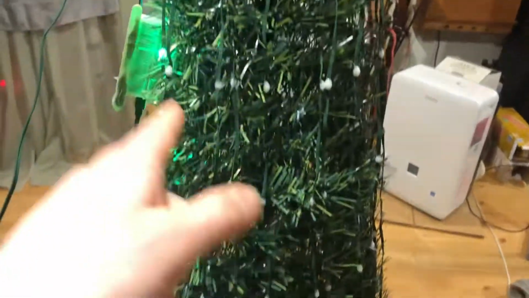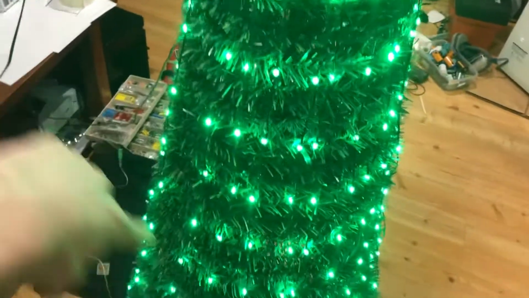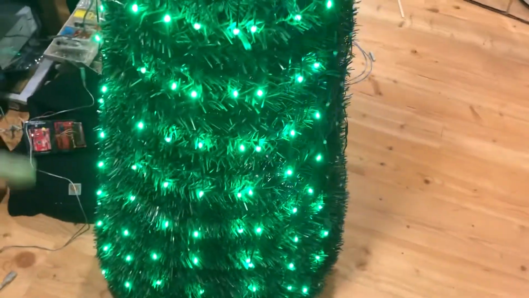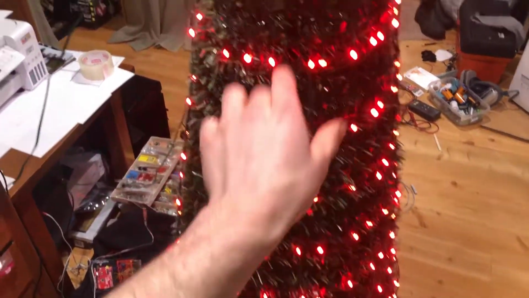Originally, when I took it apart, I assumed that most likely you would have to try and address each strand individually. So if you were trying to do a ring pattern like this, to have it go all the way around in a sequence like this, that you would have to try and address each string.